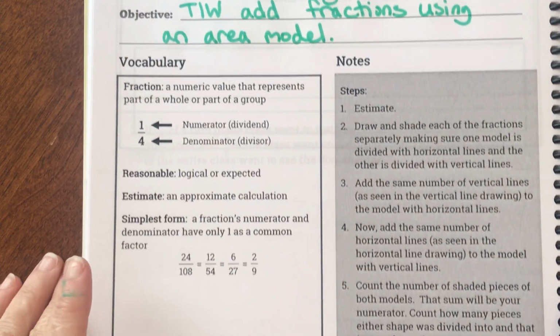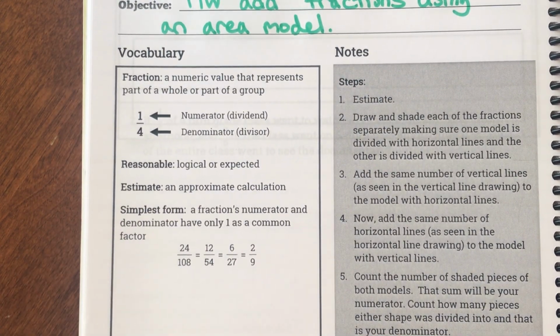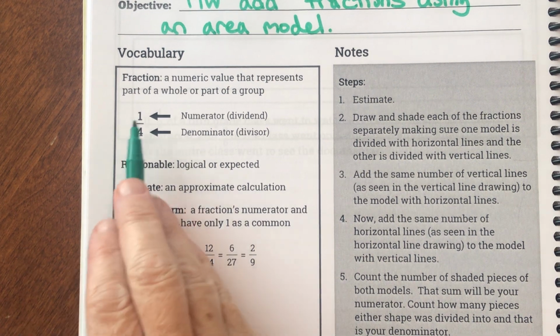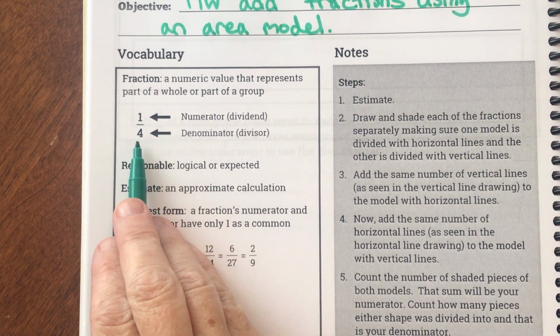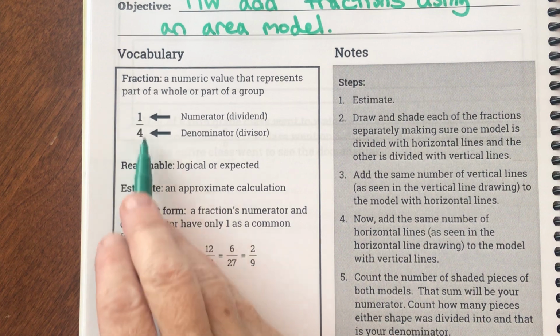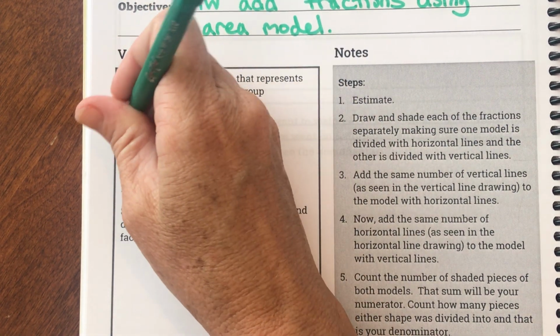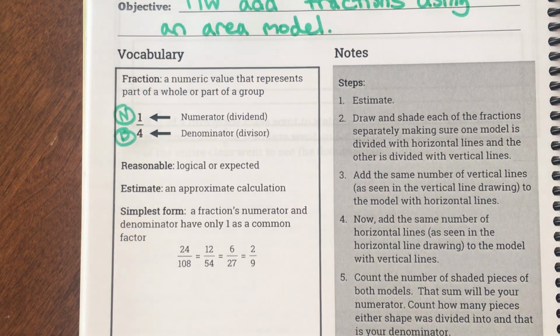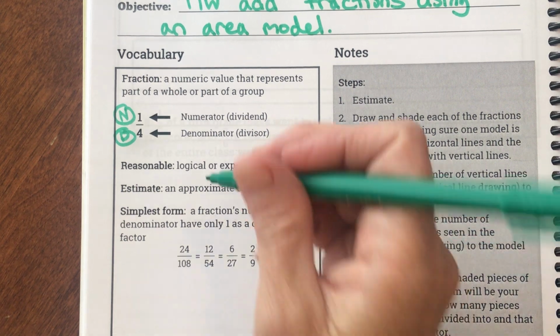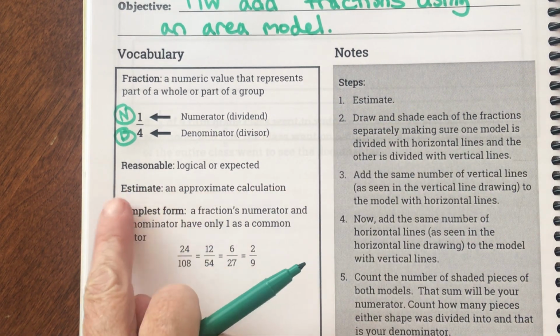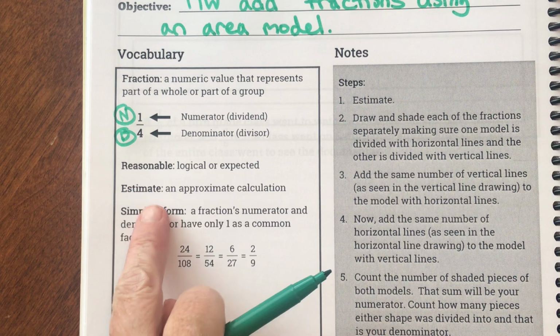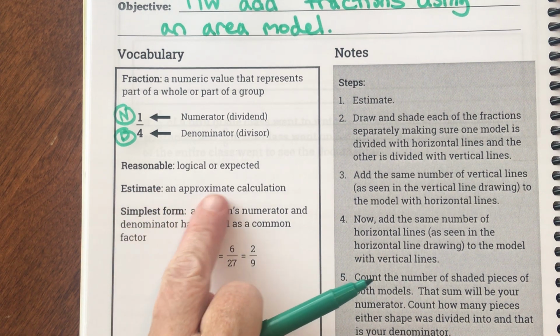Okay, let's look at our vocabulary together. Our first word says fraction, a numeric value that represents part of a whole or part of a group. And we have a numerator and a denominator, and you've remembered that when I write that I do a shortcut and just do a capital N and D circled. And then they talk about reasonable, which is logical or expected, an estimate, an approximation.